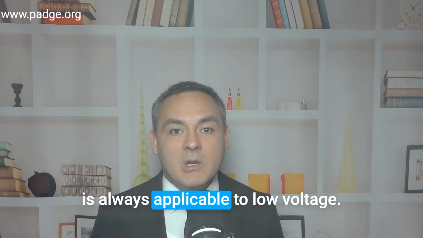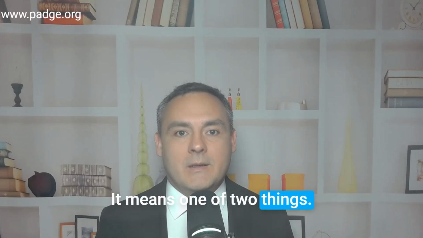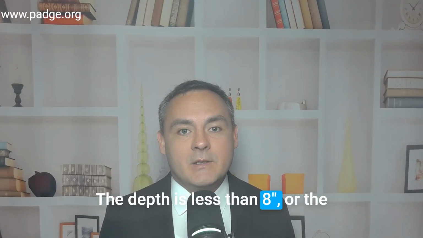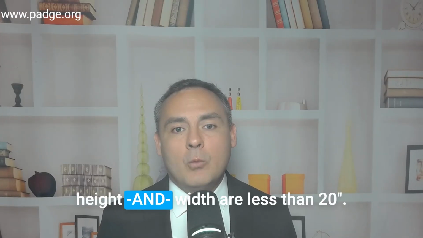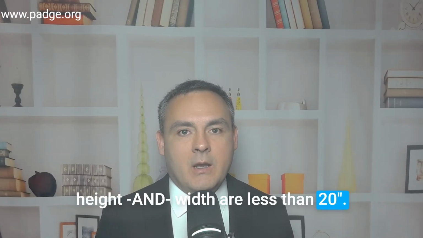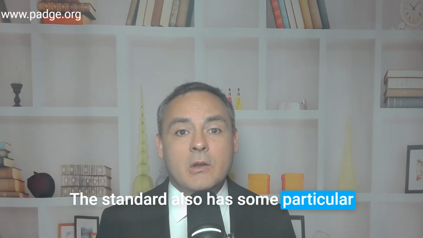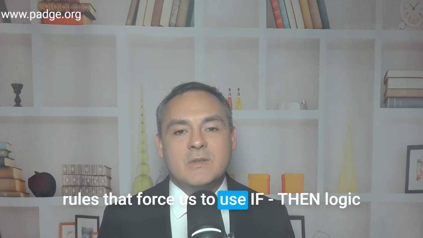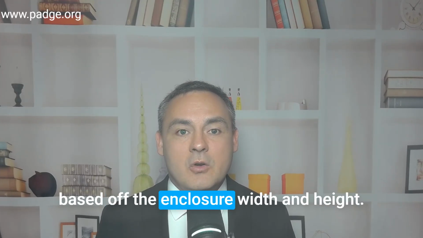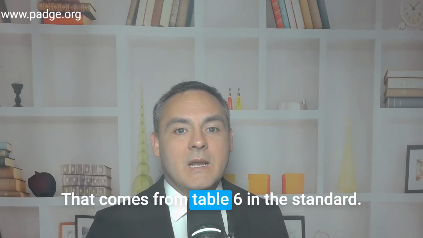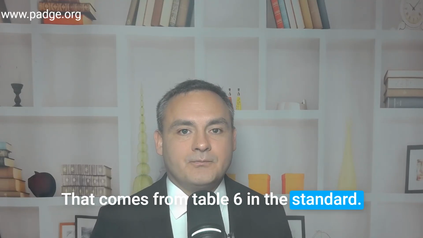Shallow is always applicable to low voltage and means one of two things: the depth is less than 8 inches, or the height and width are less than 20 inches. The standard also has some particular rules that force us to use if-then logic based off the enclosure width and height. That comes from Table 6 in the standard.